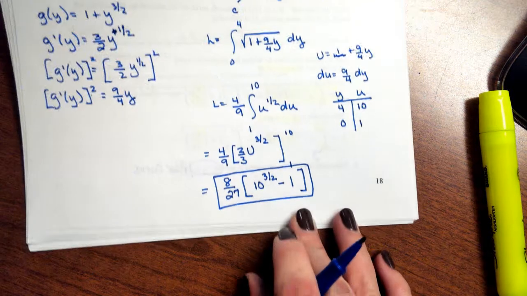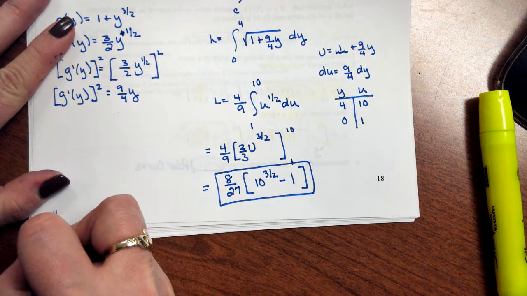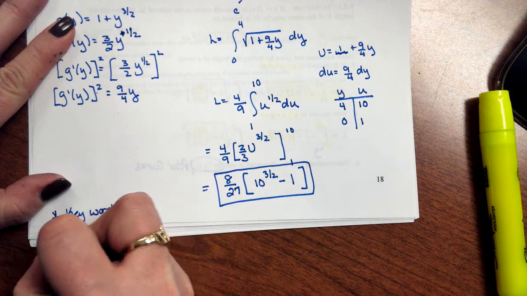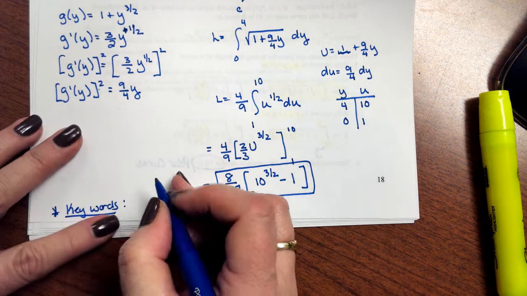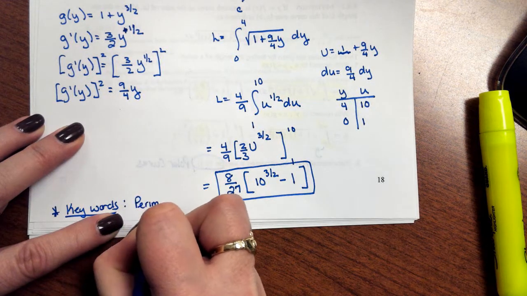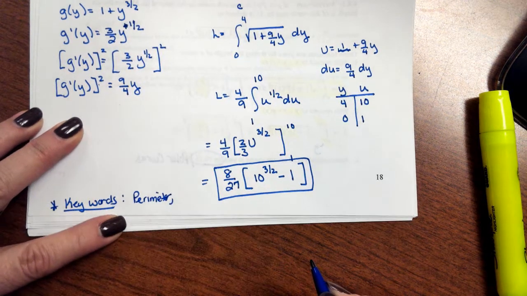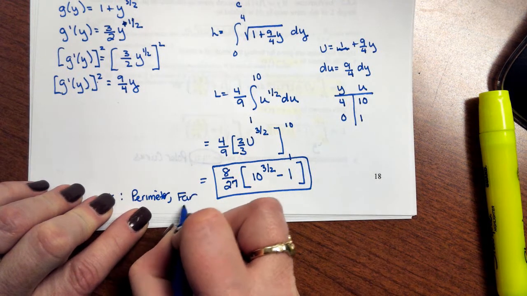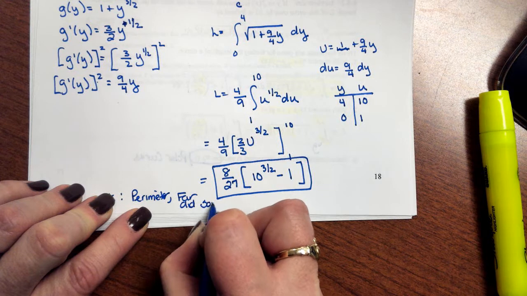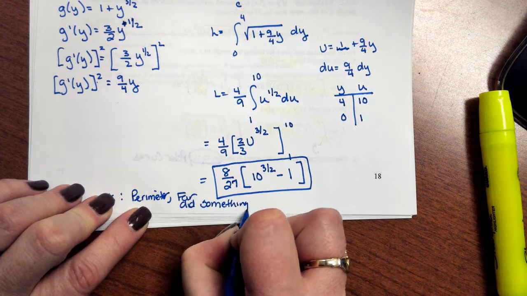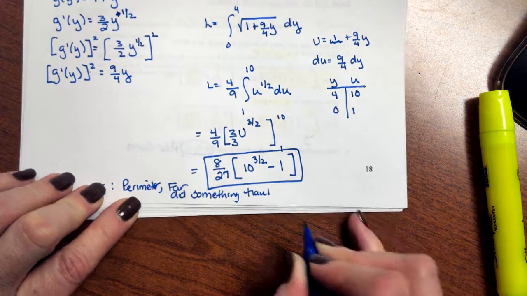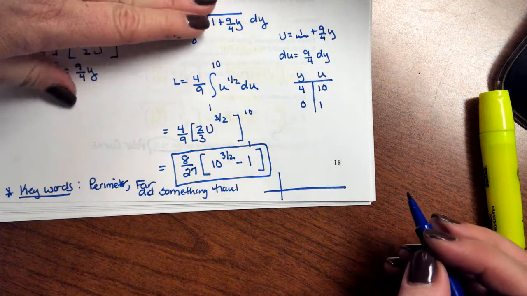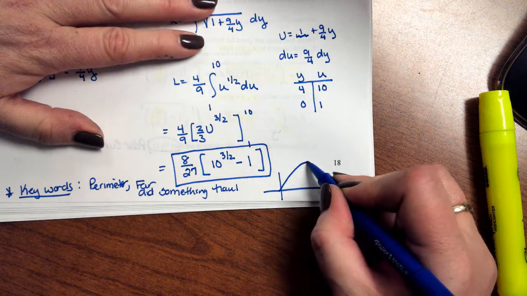Now, the one thing you need to make sure of when we're talking about arc length, some key words to remember that are flags that you may need to use your arc length formula. If they ask you about perimeter around curves, then you're probably going to be using your arc length formula. How far did something travel? And especially when you're dealing with FRQs, suppose they give you a graph or they give you a function, and they want to know the perimeter.